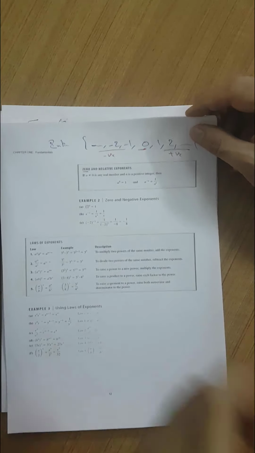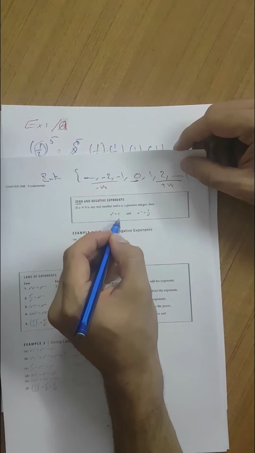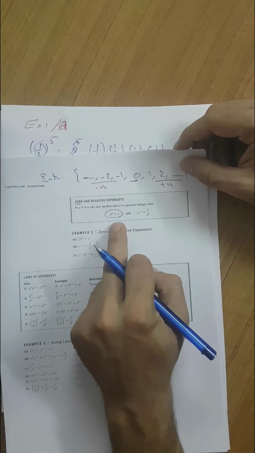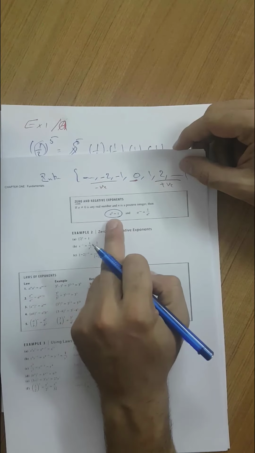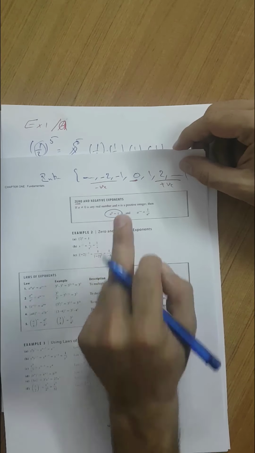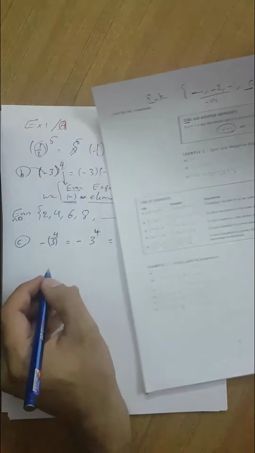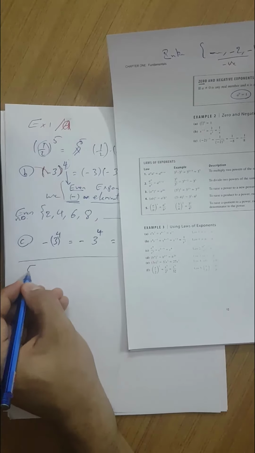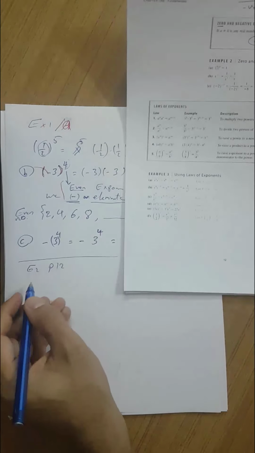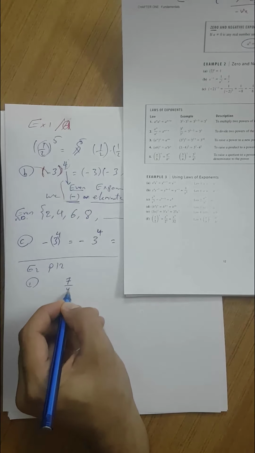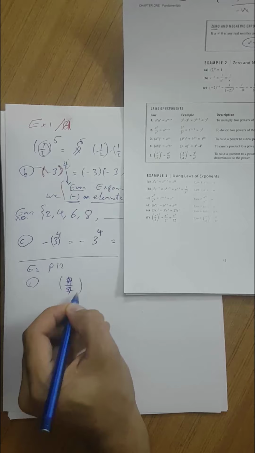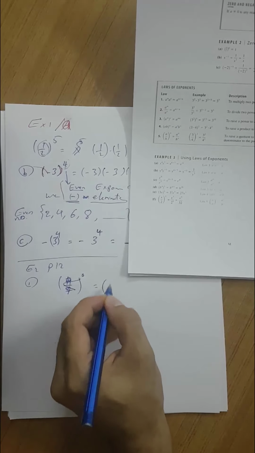So how do we deal with the zero exponent? We have two rules here. Any number, I don't say every number, I say any number with the zero exponent is equal to 1. So when I say any number, it means 1, 2, 3, 4, any number. Okay, so example 2 in page 12, we can deal with any number, 4 over 7 to power 0, or any other number.